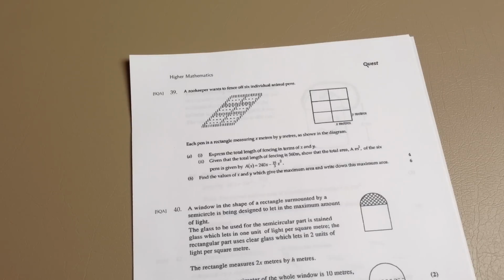Now, if anyone's not too sure about differentiation, the process itself, then please have a look at some of my other videos where I talk about differentiation and how to actually do it, and stationary points and all that good stuff. So let's have a look at this question.